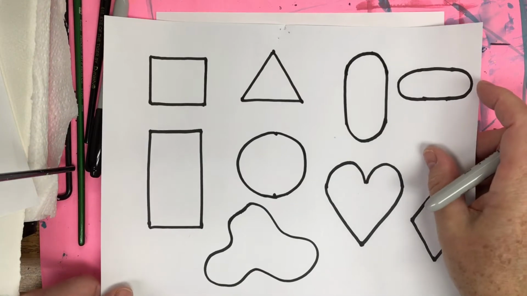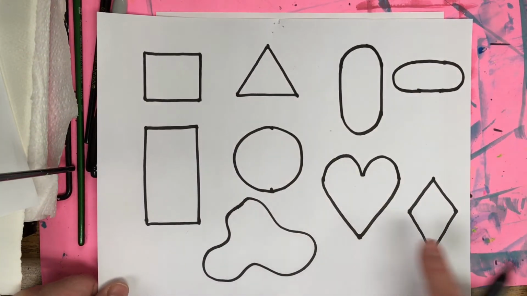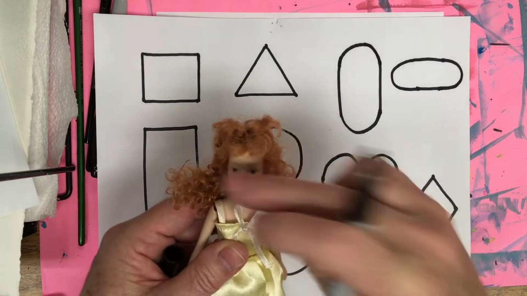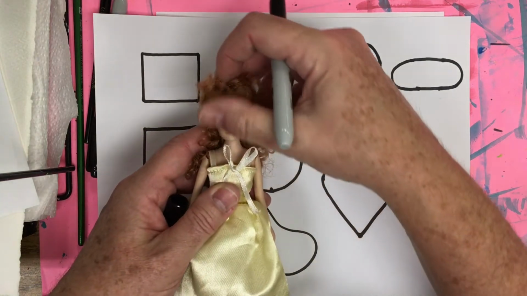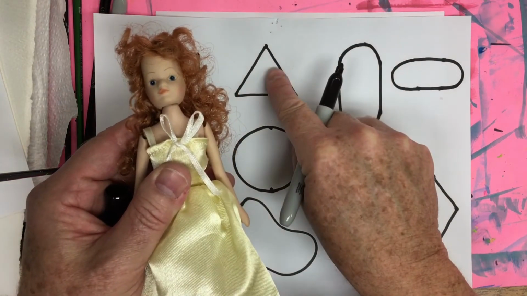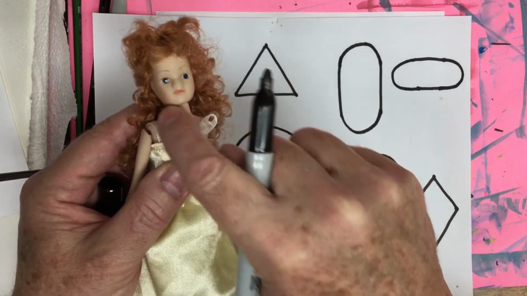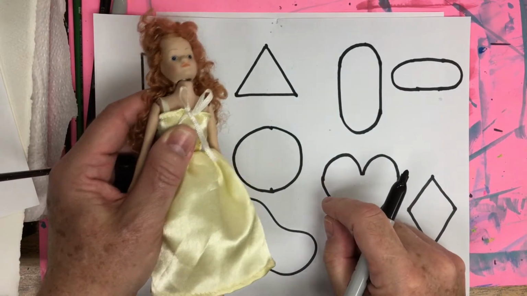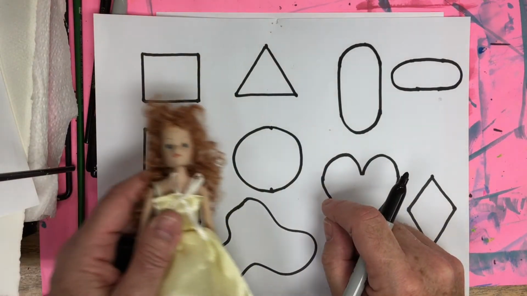Now, let's look at some of these shapes. Which of these shapes would be best to make a face or a head? Let's look at some shapes here of these heads. Is it triangular? No. How about square?